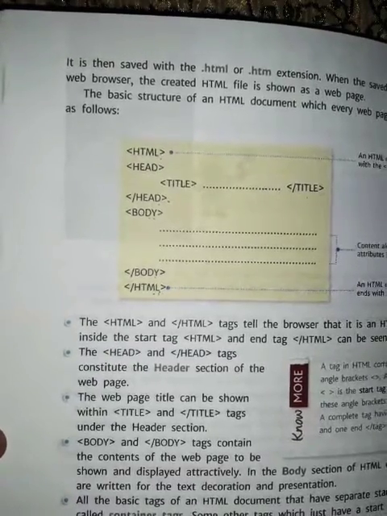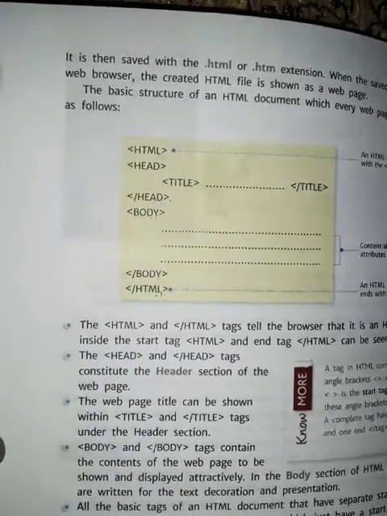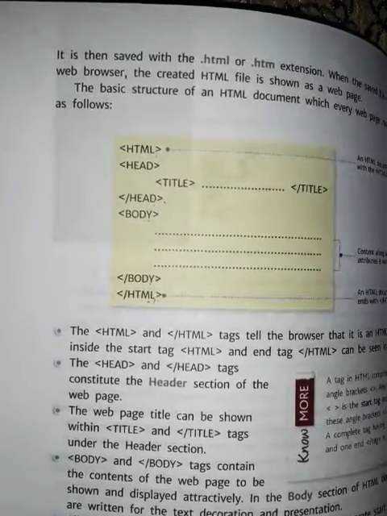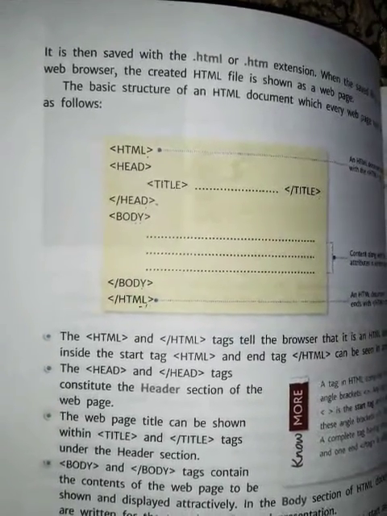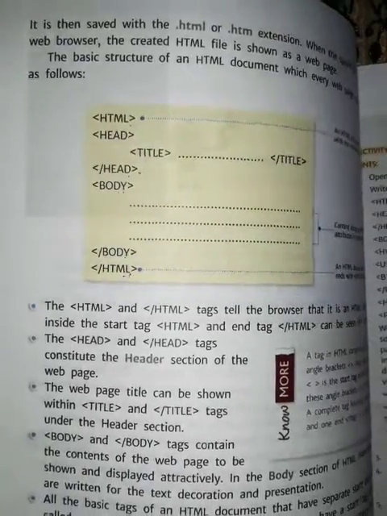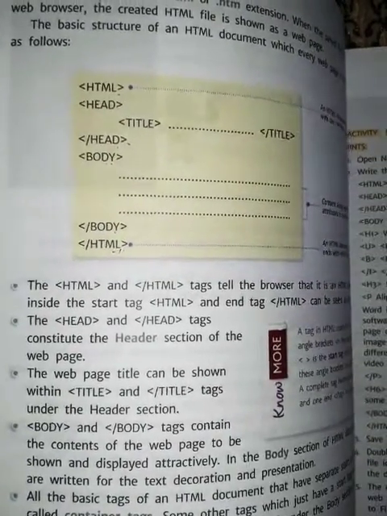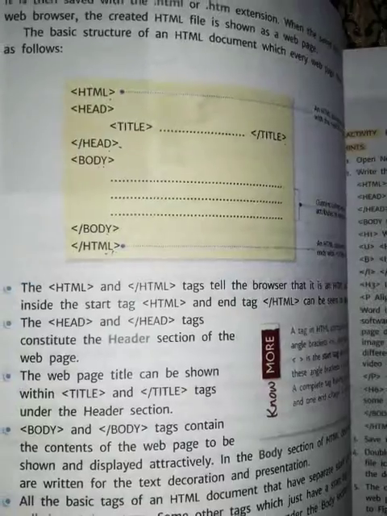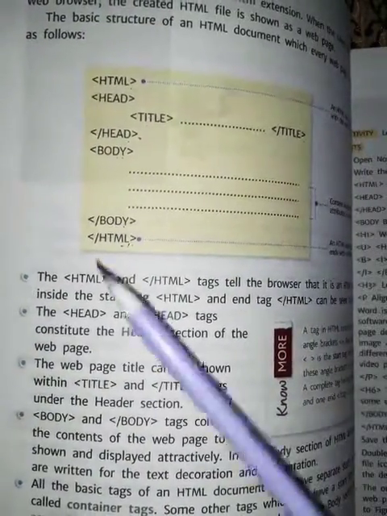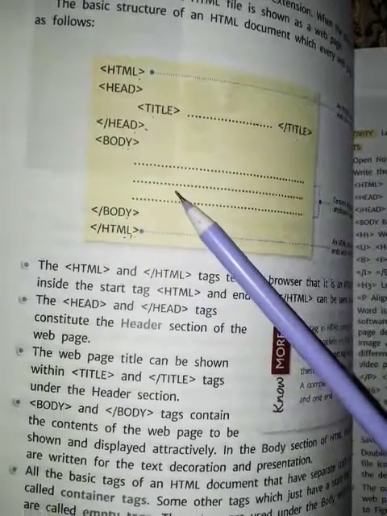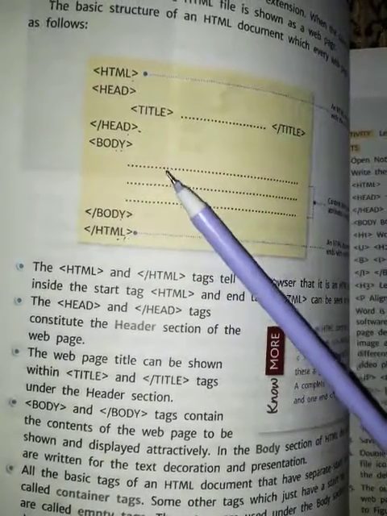In the body section of the HTML document, various tags are written for text decoration and presentation. So whatever you want to show, whatever you want to decorate with, different elements we can insert in this body tag. This is a container tag.